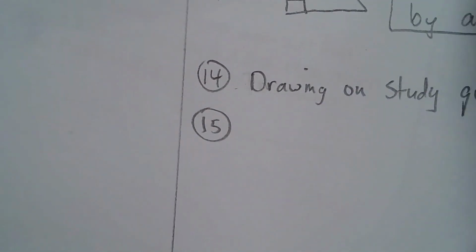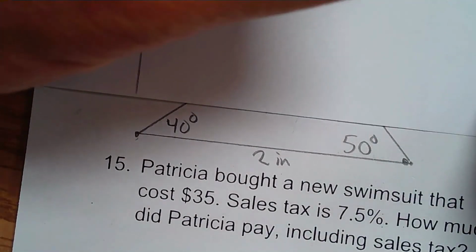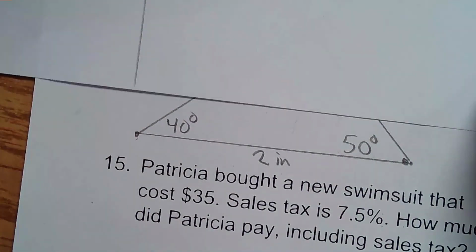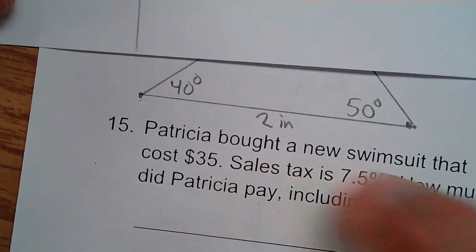Number 15 is we have $35 plus we need to know what 7.5% of $35 is. So it's 35 plus 7.5%.